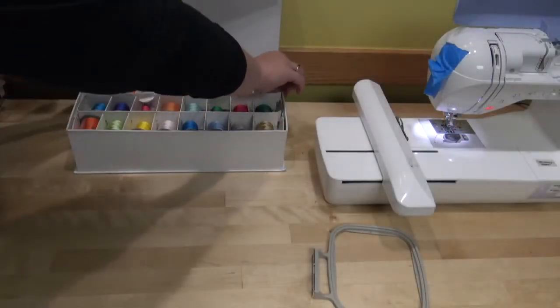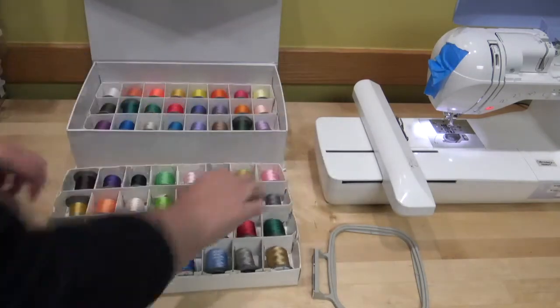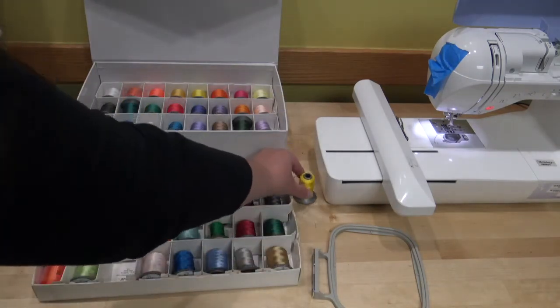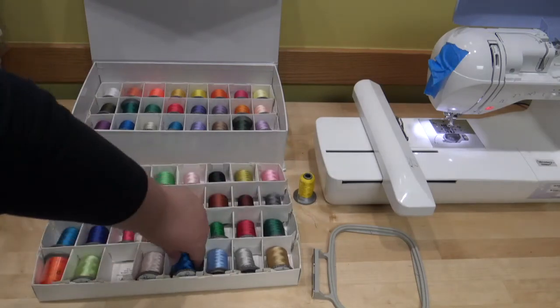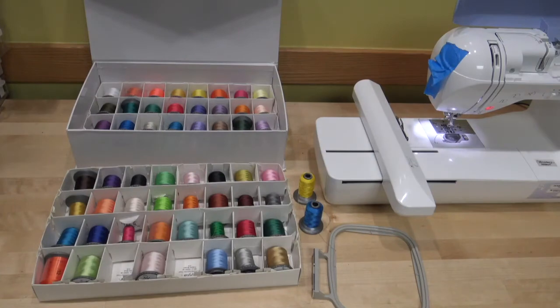We have quite the array of thread colors for you to use, free of charge, but you are always free to bring your own. I'm going to pull out the 2 thread colors I'll be needing for the logo, a yellow and a blue. Next we'll need to set up our hoop so that we can load it into the machine.